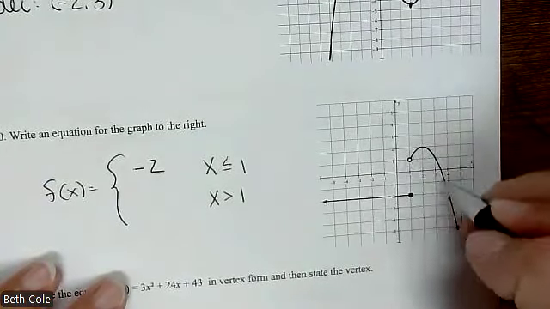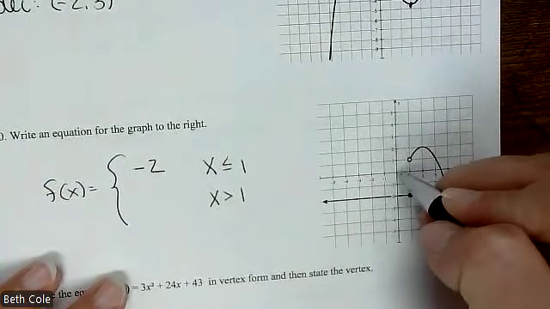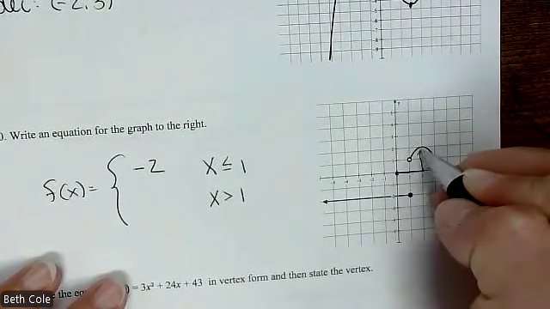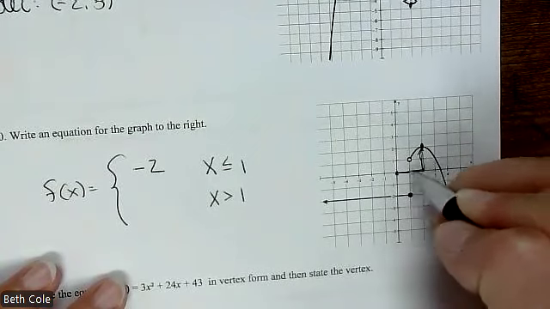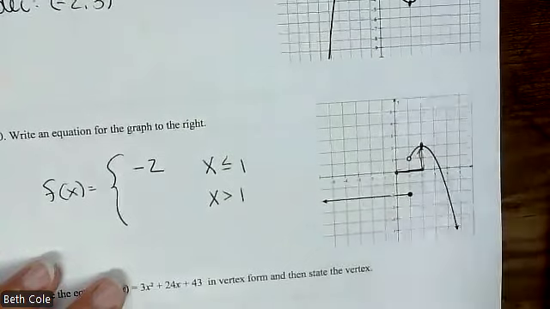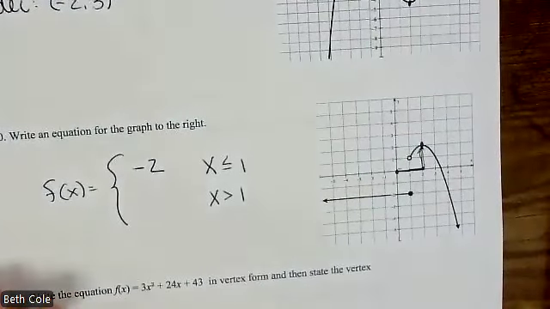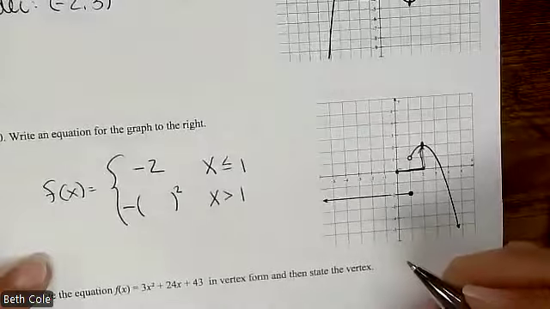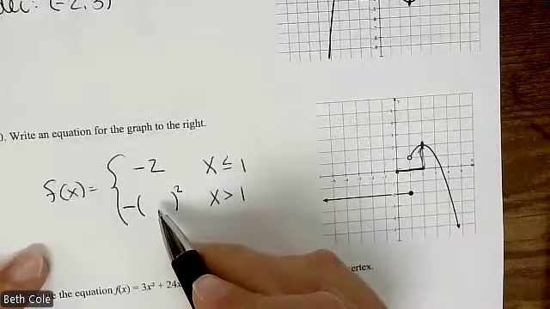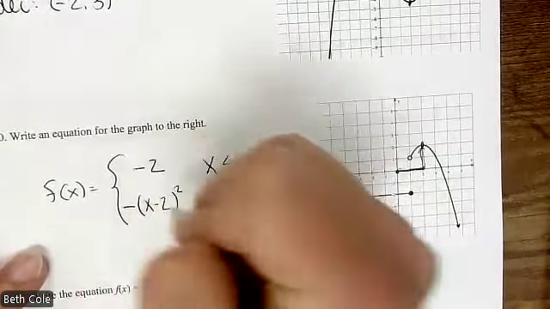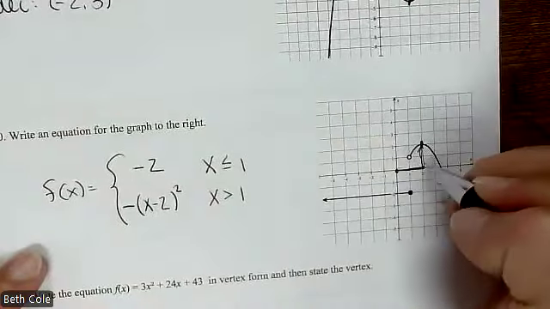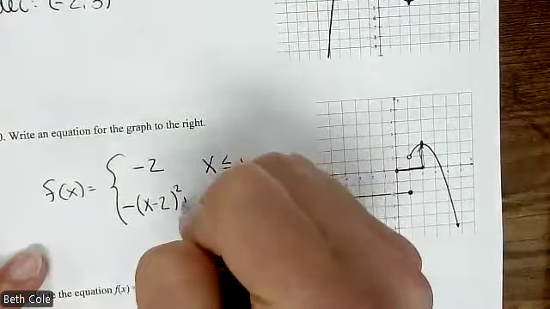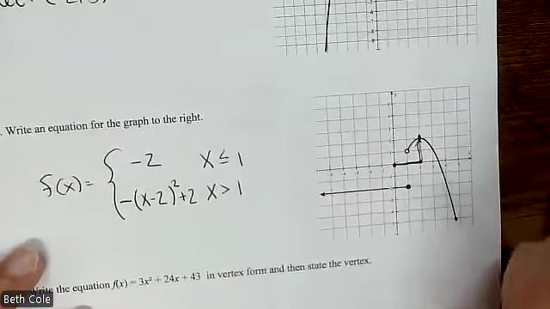And then this one, it's a parabola. How did it shift from the center? Like, where's our new center? It went right 2, up 2, and it's flipped. Okay, so you need a negative. And it went right 2, so that's x minus 2. And then it went up 2, so plus 2. Cool.